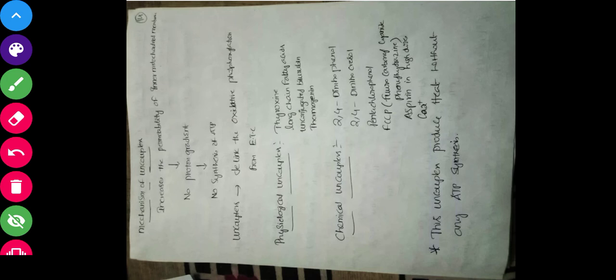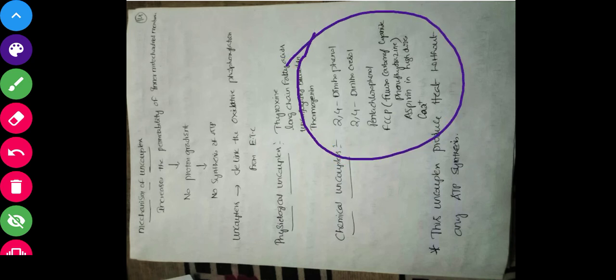Physiological uncouplers are thyroxine, long chain fatty acids, unconjugated bilirubin, and thermogenin. Next, chemical uncouplers are 2,4-dinitrophenol and 2,4-dinitrocresol. These are a few examples. High dose aspirin and calcium can also act as chemical uncouplers. These are the uncouplers, right?